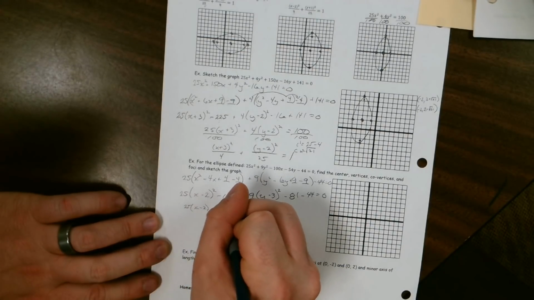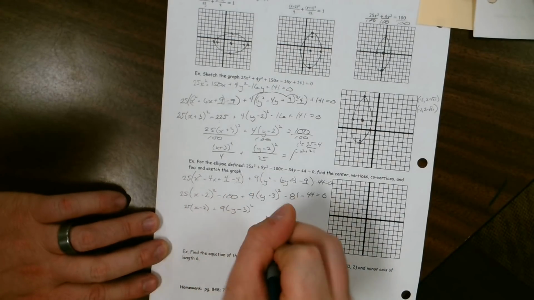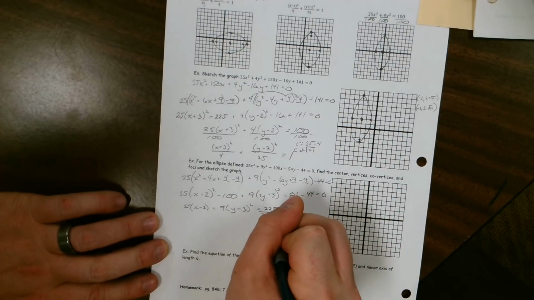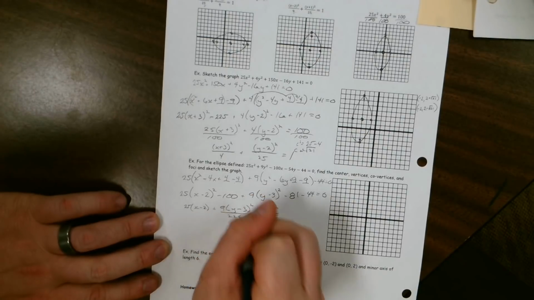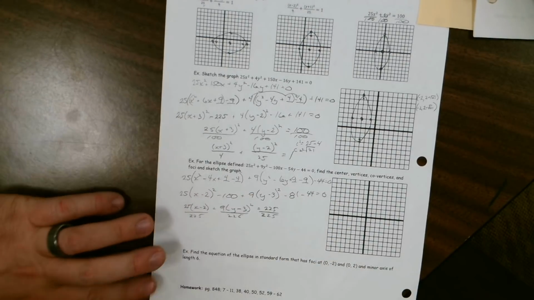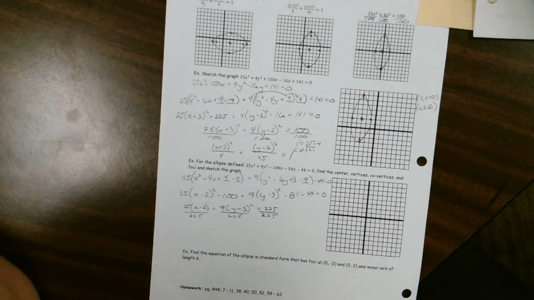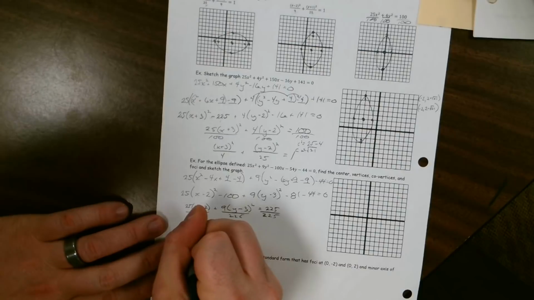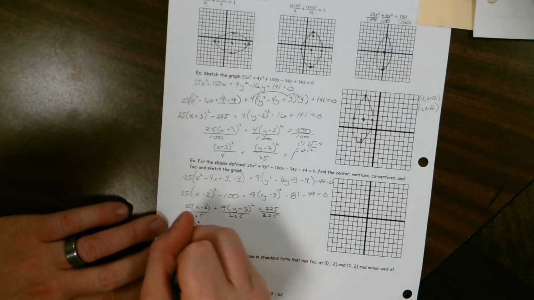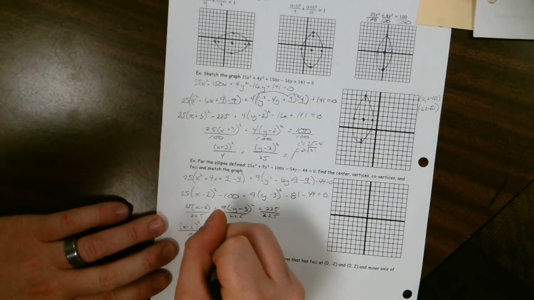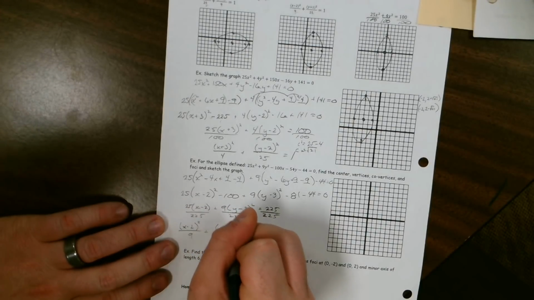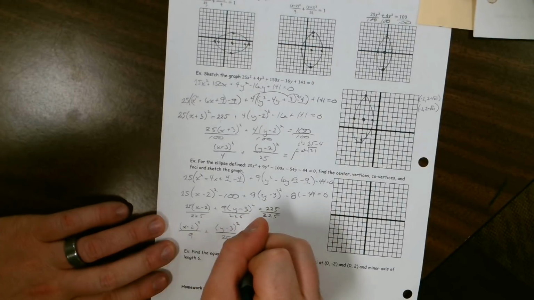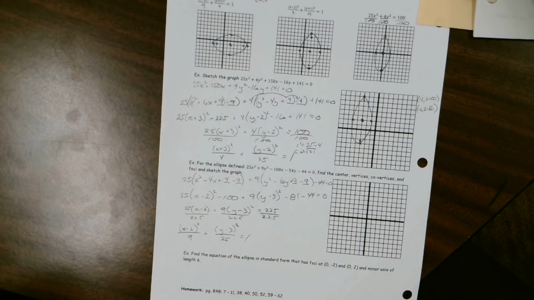all of our constant terms over to the other side, we get 225, dividing both sides by 225 because the equation of an ellipse must always be equal to 1. We learn that our new equation is now x minus 2 quantity squared over 9 plus y minus 3 quantity squared over 25 is equal to 1. We now have another vertical ellipse.